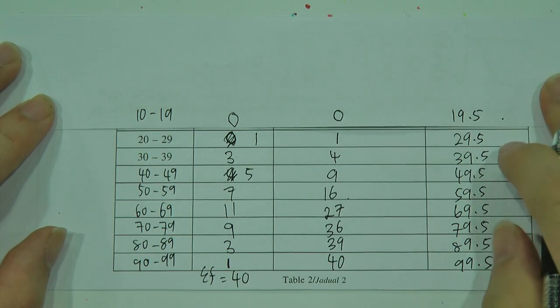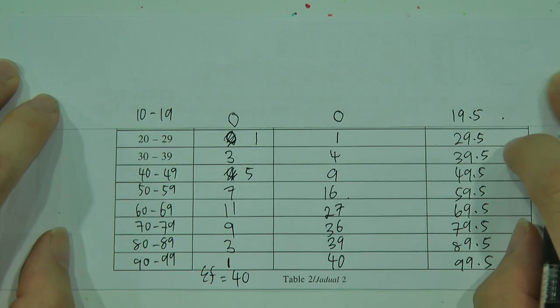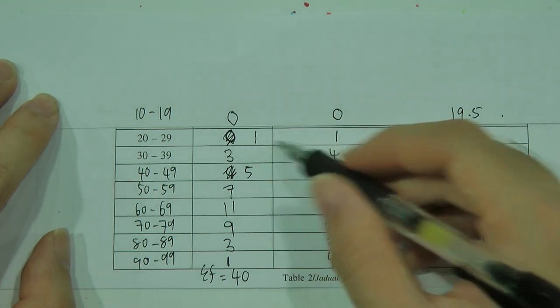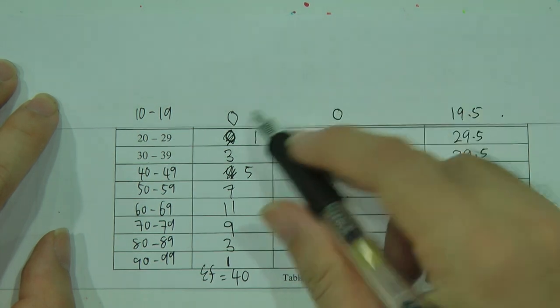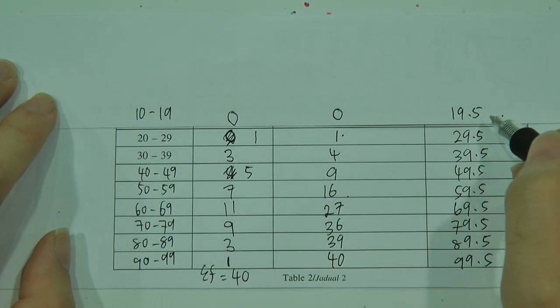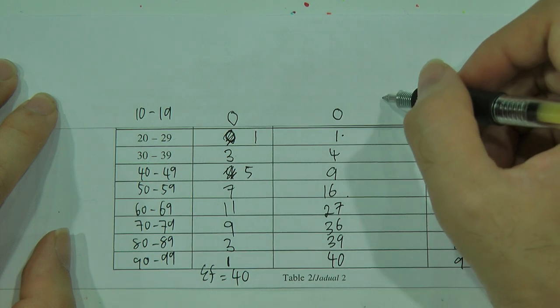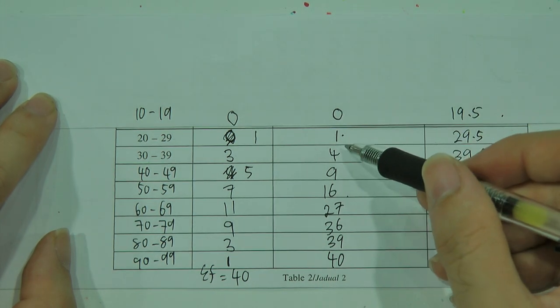So this one will be 19.5. Okay, because you start to accumulate from here. So 0 plus 1, you get 1. So the first one will be 0. So this one you have to add, because it's very important, because your Ogive starts from 0. You shouldn't start from 1.